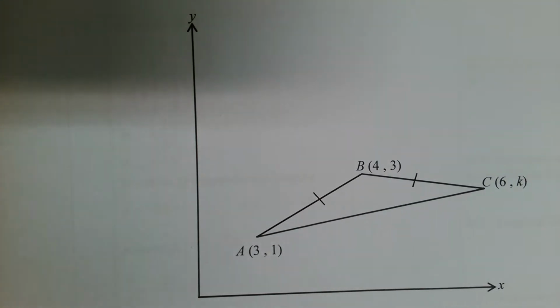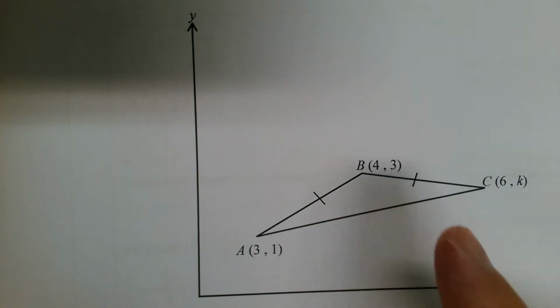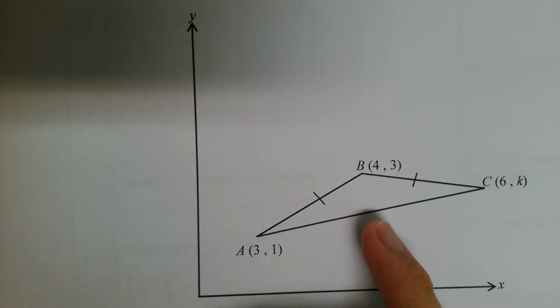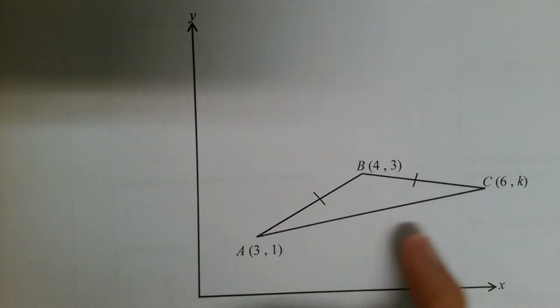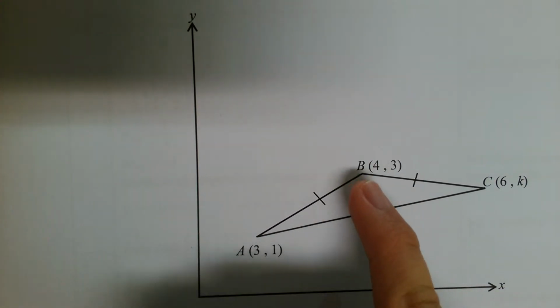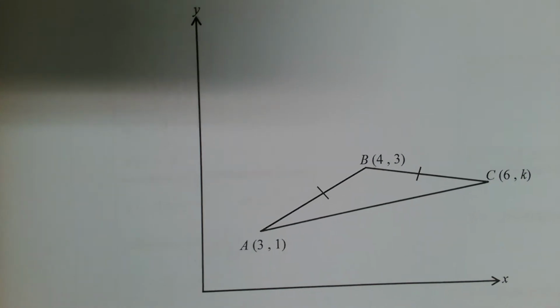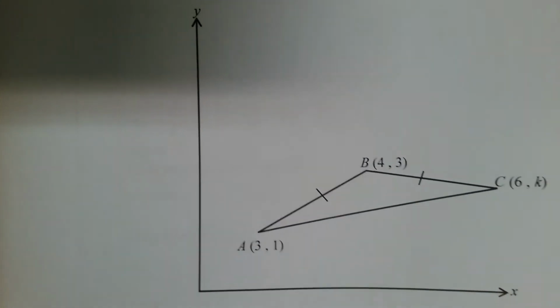Some of you are quite intelligent. You actually know that since it's an isosceles triangle, if we have the perpendicular bisector of AC, the base of the triangle, it will actually pass through point B as well. So both ways will work as well. I will show you my method.